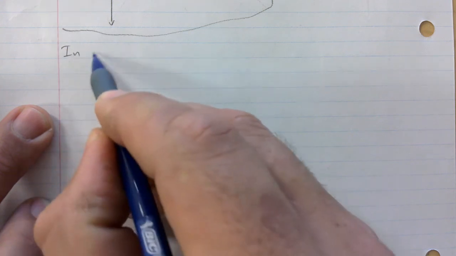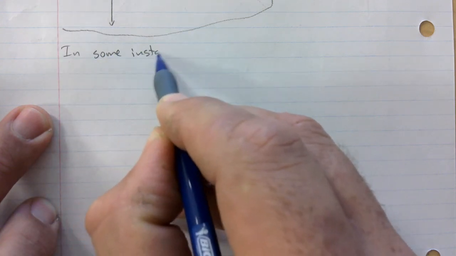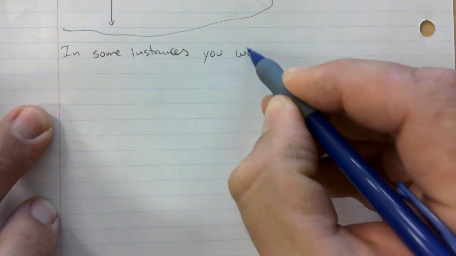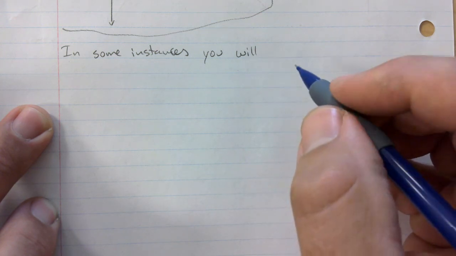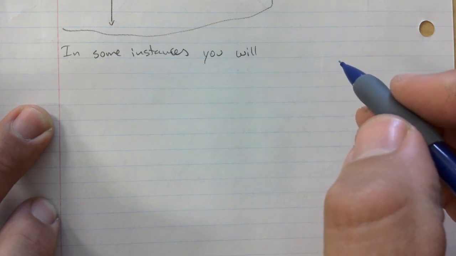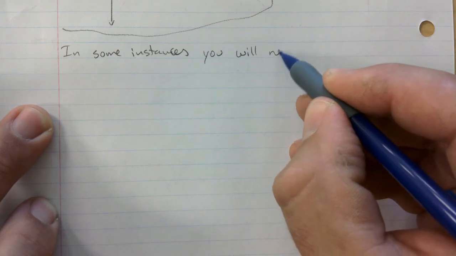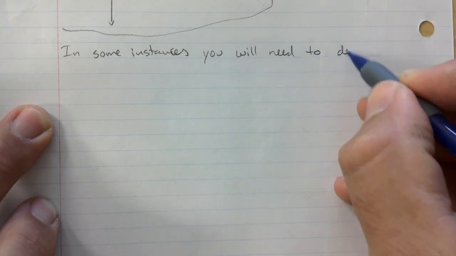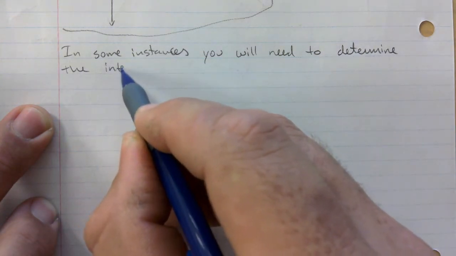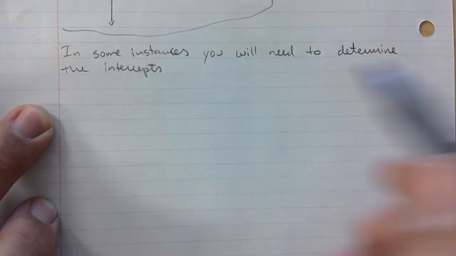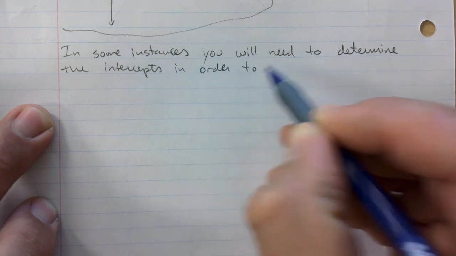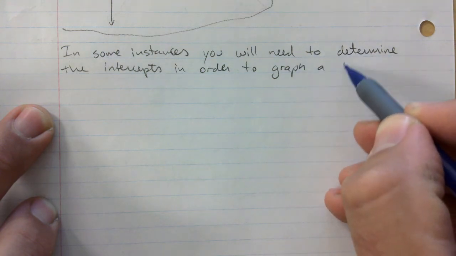In some instances, you will need to determine the intercepts in order to graph a line.